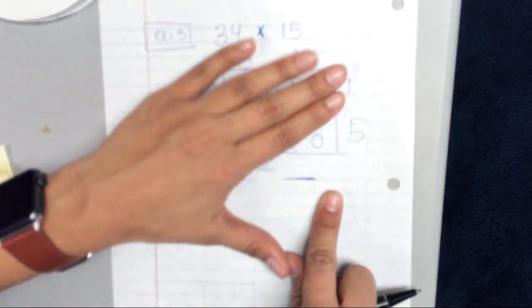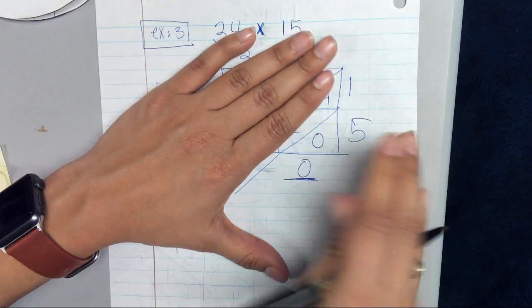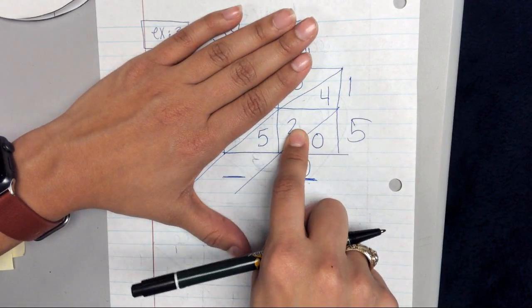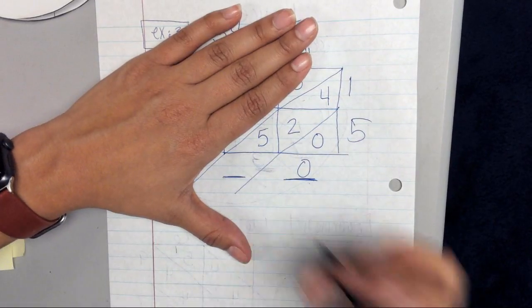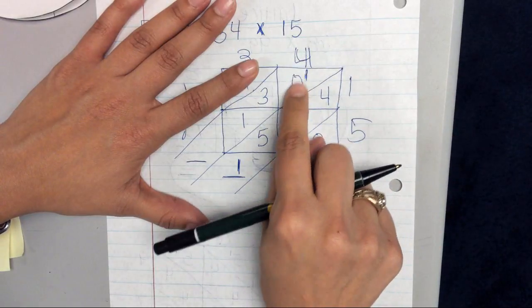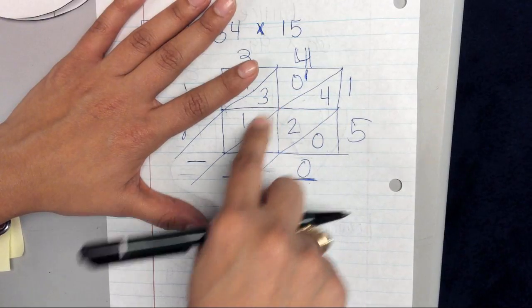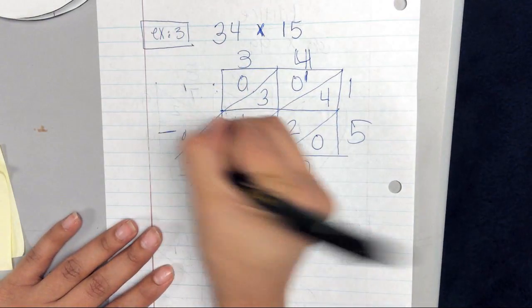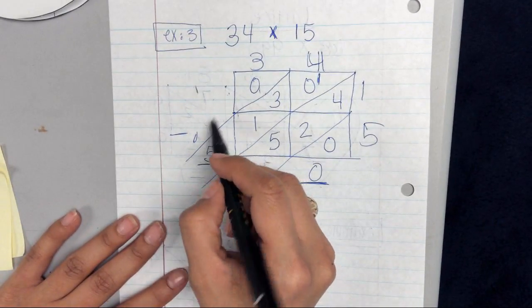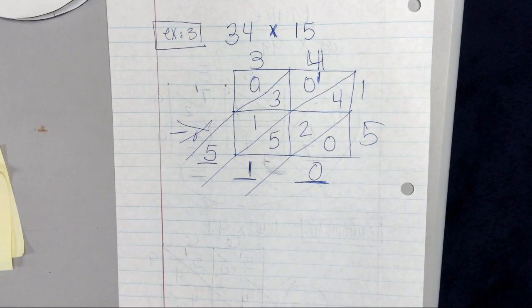Now all I have to do is add up all my triangles to find my answer down here. Okay? My first triangle, what do I have together? 0. Okay? Now we're here. 4 plus 2, 6 plus 5, 11. You write down the 1, carry the 1. 1 plus 0, 1. 1 plus 3, 4 plus 1, 5. Okay. And I have 0 here. So is there anything in my thousands place? No. So my answer doesn't even have a thousands place.